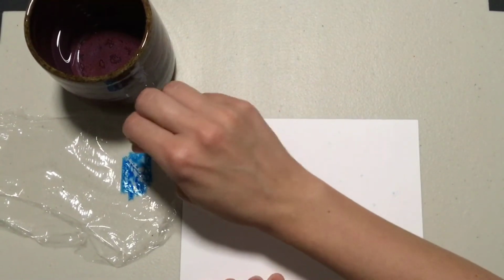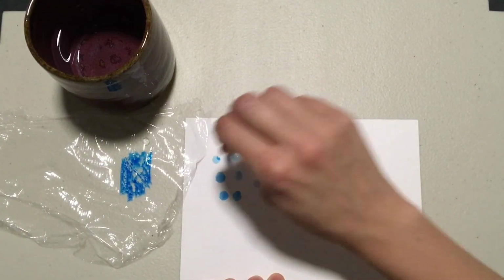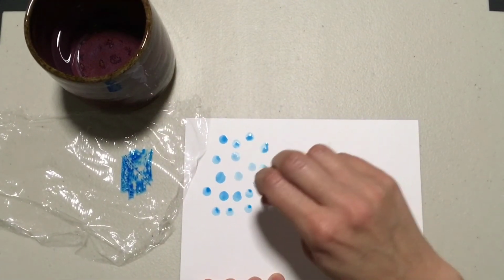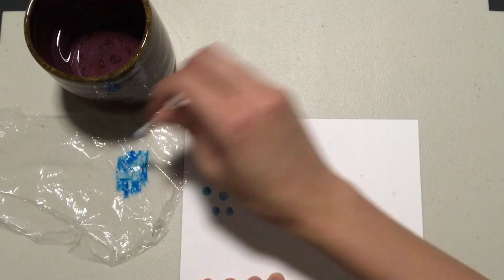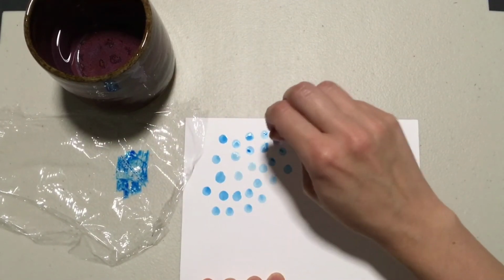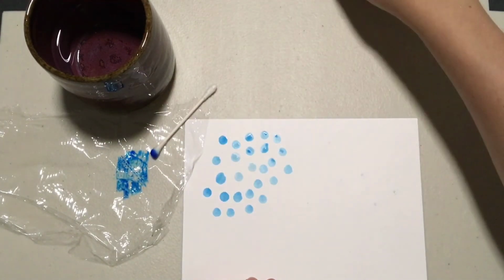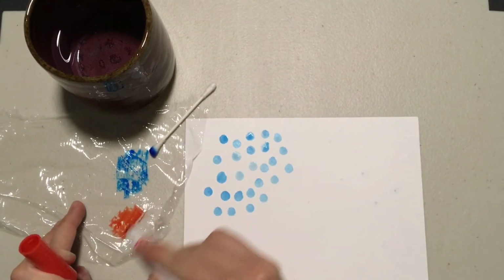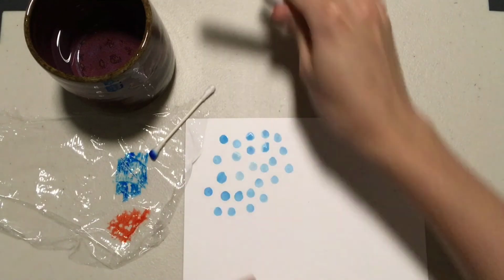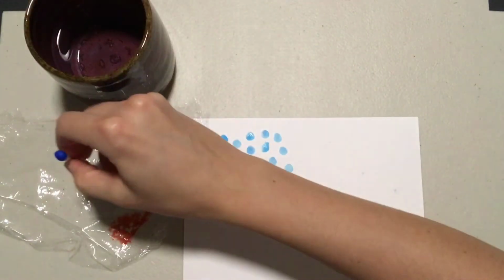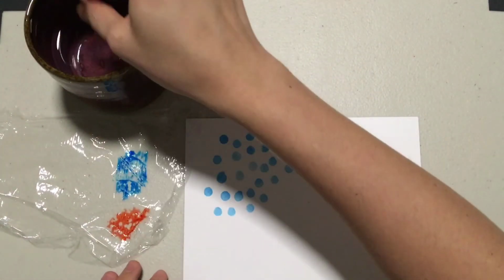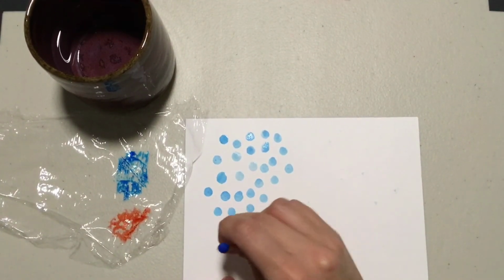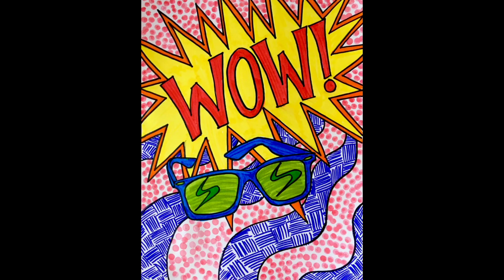I'll just keep dipping back into the marker. If it dries up, I'll dip it back in the water again. And as you can see, it's a really fast way to make those cute little polka dots with a marker. If I wanted to do a different color, I could use the same process. I could even use the same Q-tip. I'll just flip it over and use the other end. Or if I had more Q-tips, I could just go get another one. And that is how you make pop art.